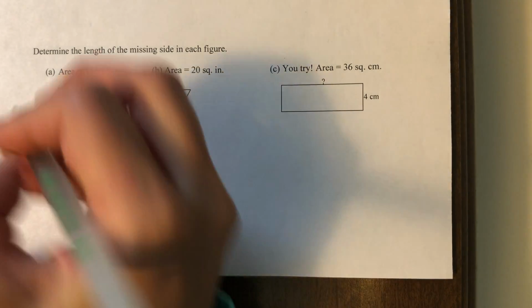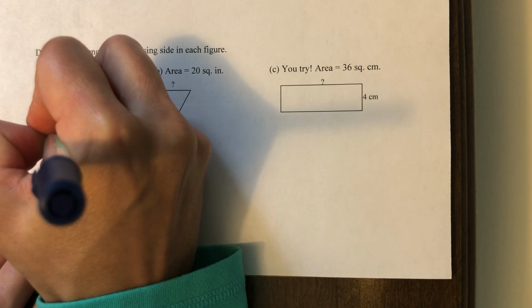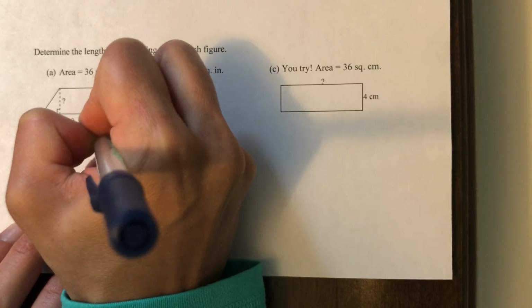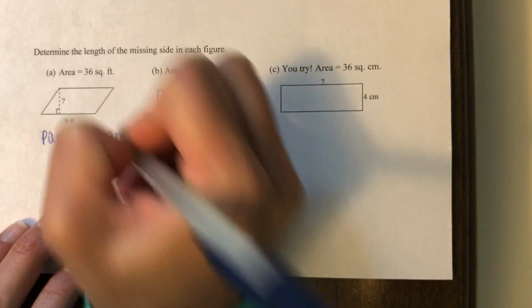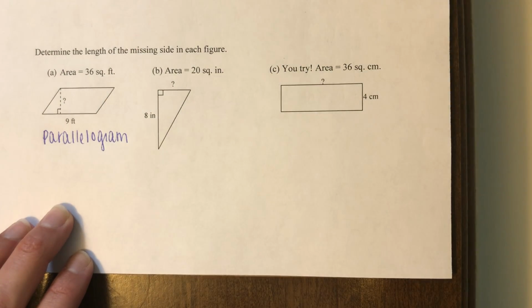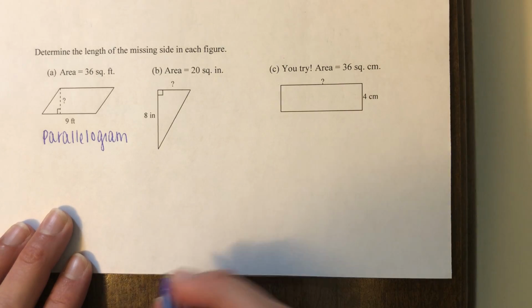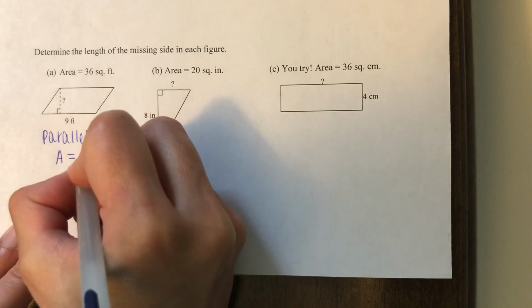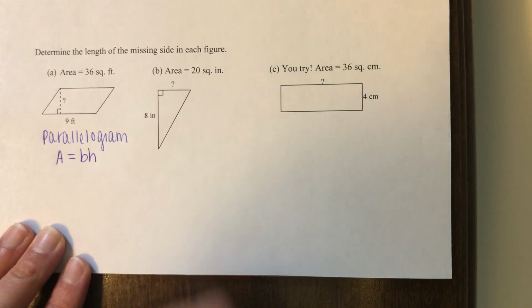This is a parallelogram. I have to go back to that parallelogram page and find the area formula. The area formula for parallelogram was nice and easy. It was just base times height.